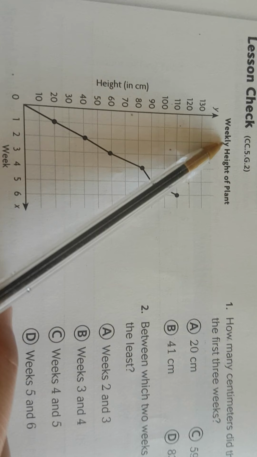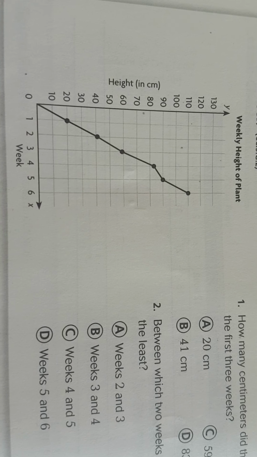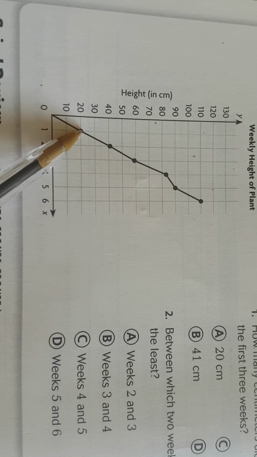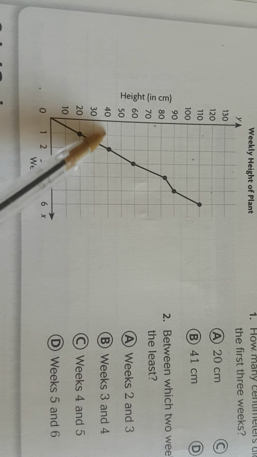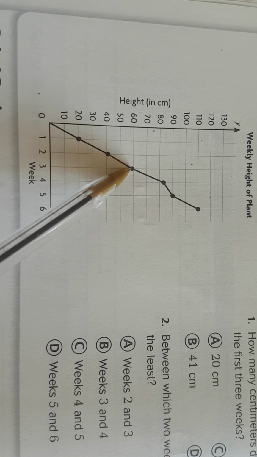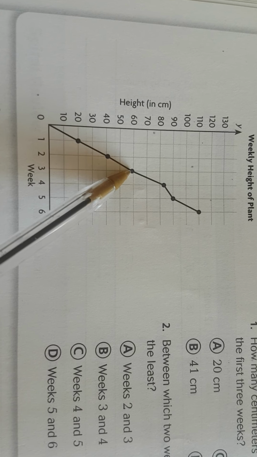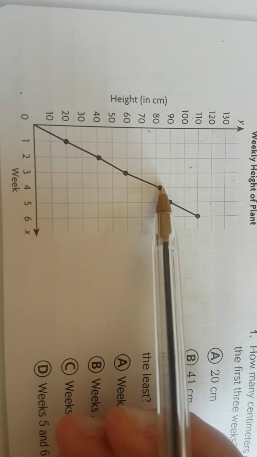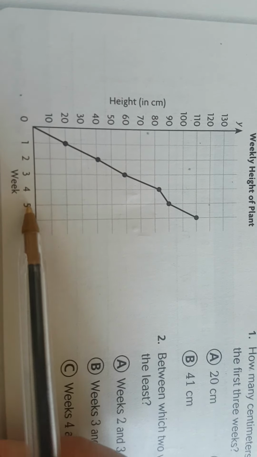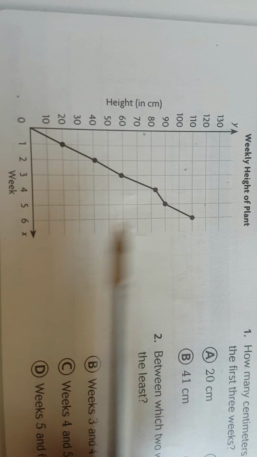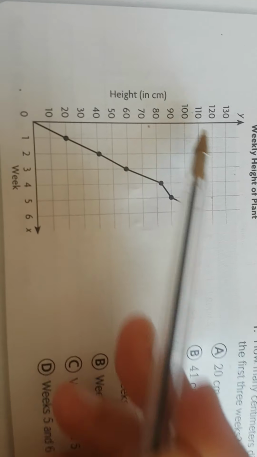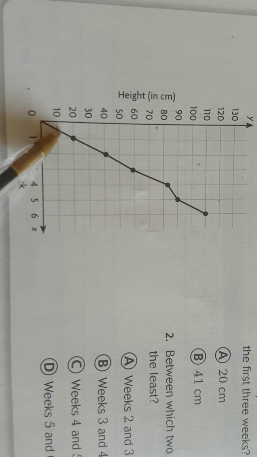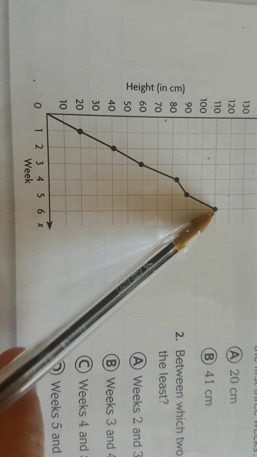What they're graphing here is the weekly height of a plant. So as you can see, for week 1, it's at 20 centimeters. Week 2, it's at about 40. Week 3 is just below the 60, so about 59 centimeters. Week 4 is just above 80, so maybe 81, 82 centimeters. Week 5, about 90 centimeters, and week 6 is about 110 centimeters. So we can tell that with each week, the plant keeps getting bigger and bigger.